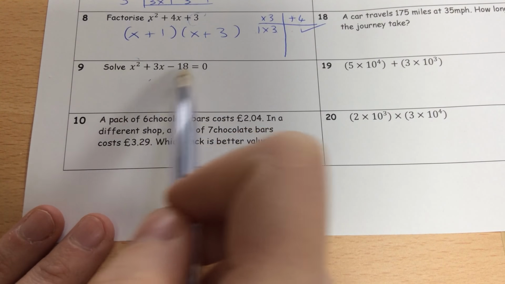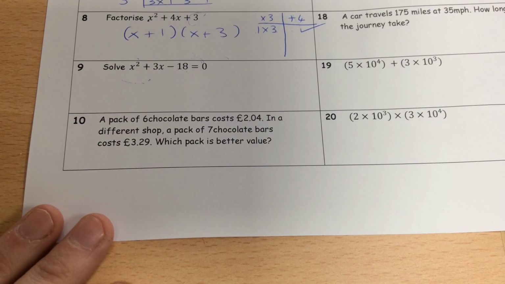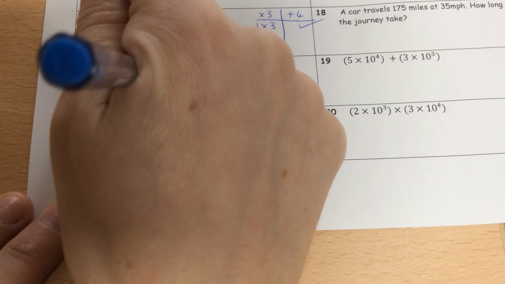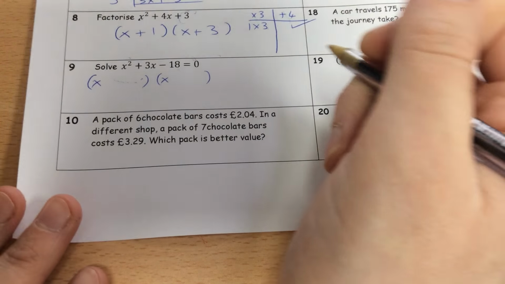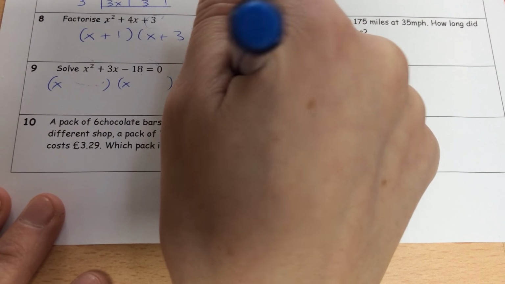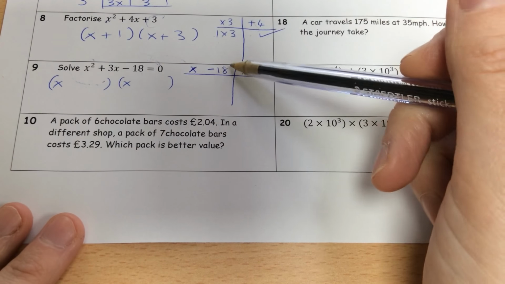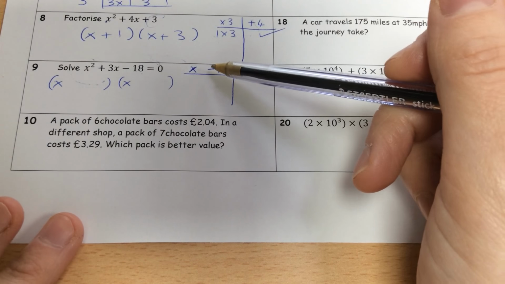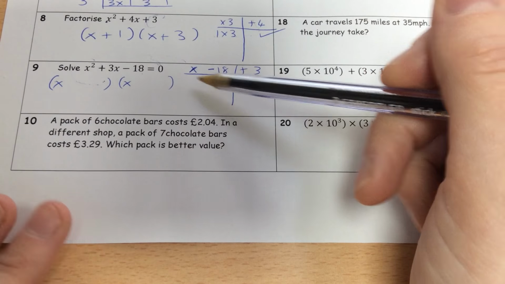To solve this equation, first of all, we're going to have to factorise, and then use our answer for factorising to solve. So again, double brackets, x times x will give me my x squared. Now I've got a times to make minus 18. I've got to add to make 3. So we are going to have to think carefully about our signs here. To times and make a minus number, that means our signs are going to have to be different, a positive and one negative.